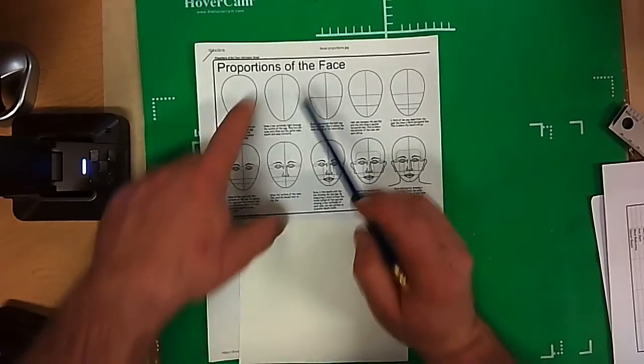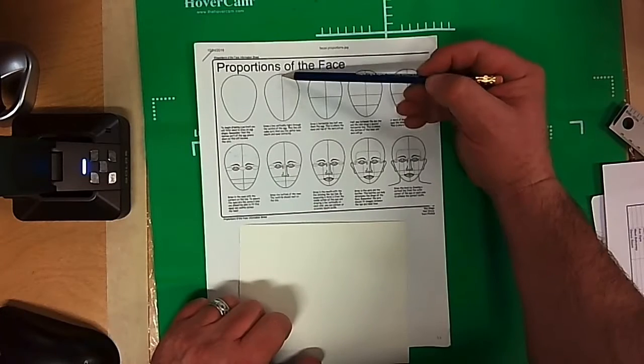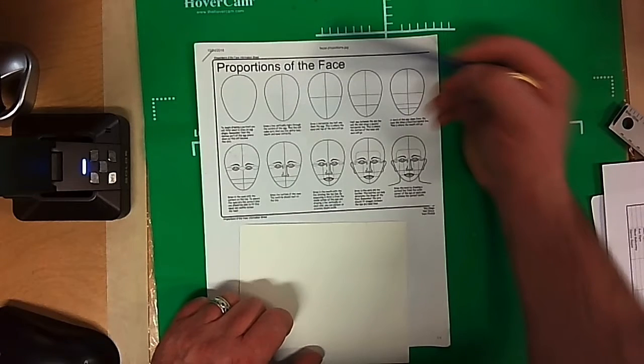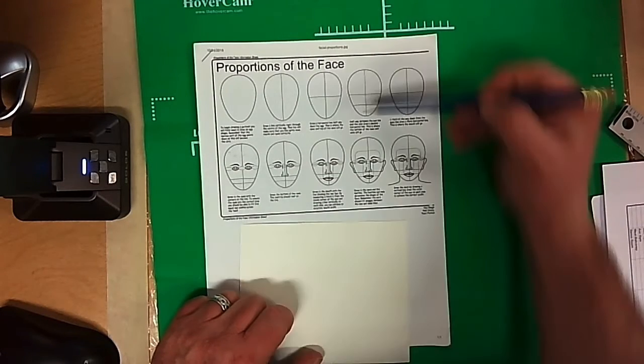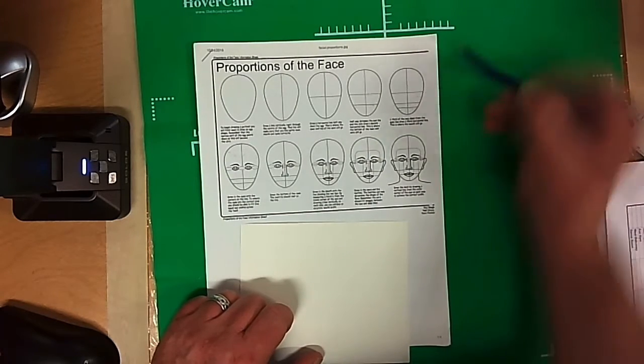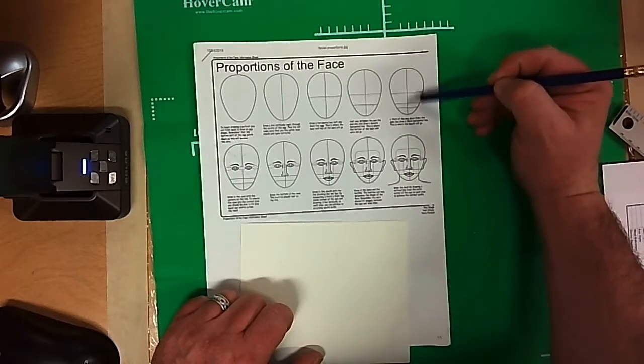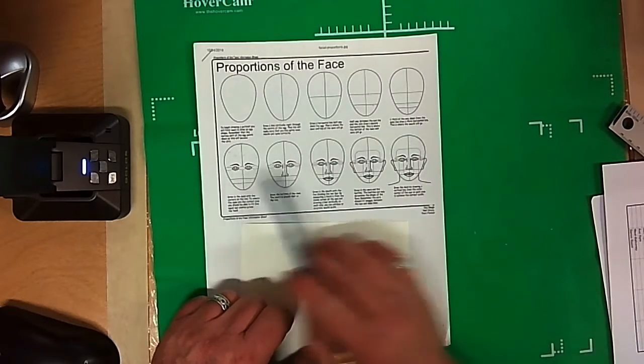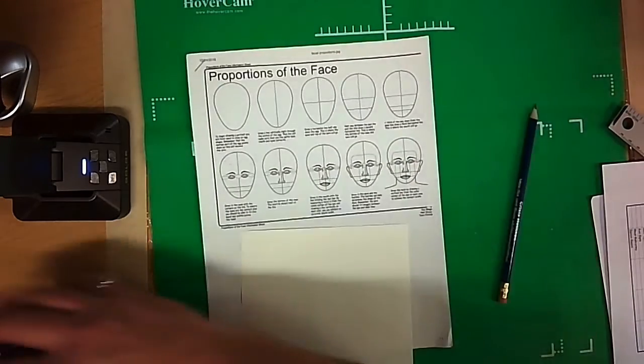But if we just stick with this rule, splitting things in half, split the oval in half vertically, horizontally, then we take that bottom half, we split it in half, then we take that bottom quarter and we split it in half, and those become our guidelines then to help accurately draw the rest of our face.